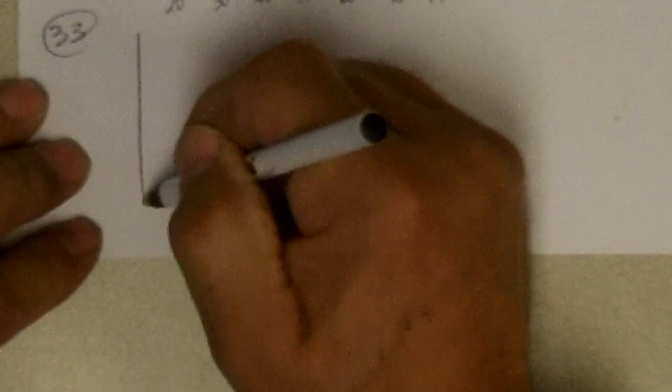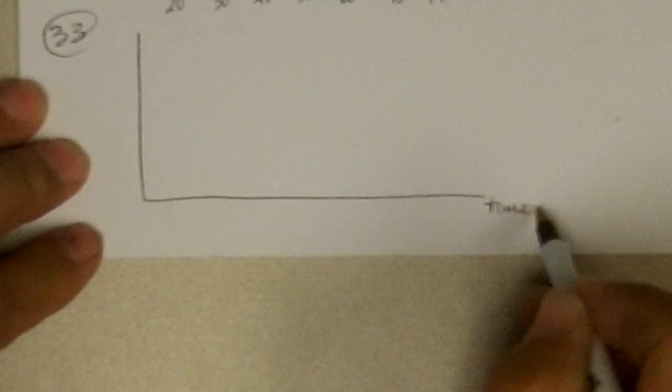Now in 33 we're supposed to do cell phone subscriptions. The following table shows the number of cell phone subscriptions in millions in the United States. You construct a time series graph for the data. Does the graph show a straight line growth, linear growth, or faster than that? So time series means we're going to lay out the time in even units.